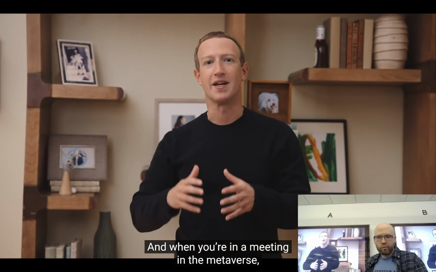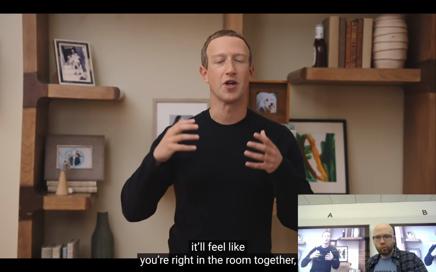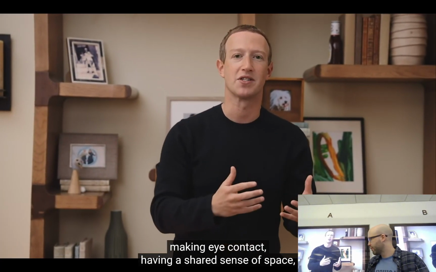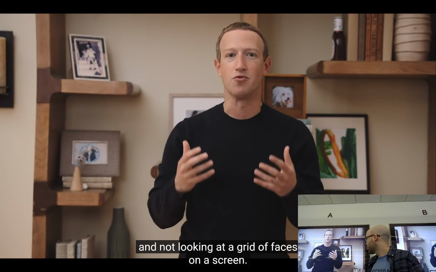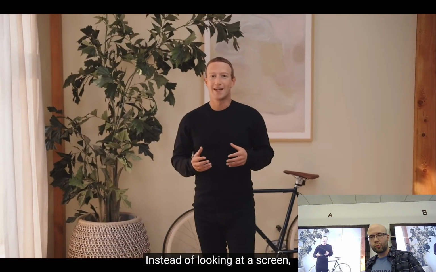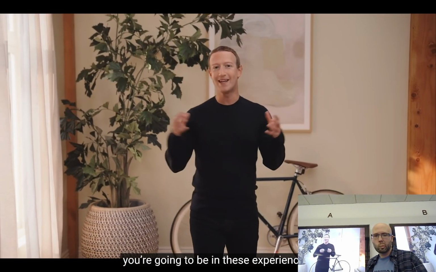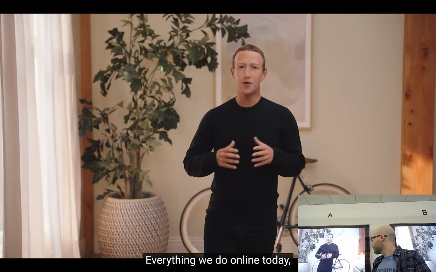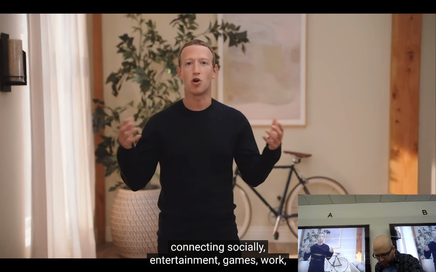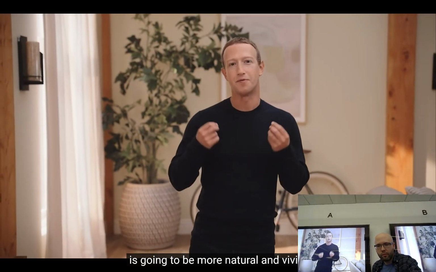And when you're in a meeting in the metaverse, it'll feel like you're right in the room together, making eye contact, having a shared sense of space, and not just looking at a grid of faces on a screen. That's what we mean by an embodied internet. Instead of looking at a screen, you're going to be in these experiences. Everything we do online today, connecting socially, entertainment, games, work, is going to be more natural and vivid.